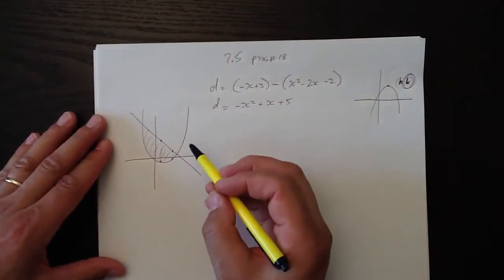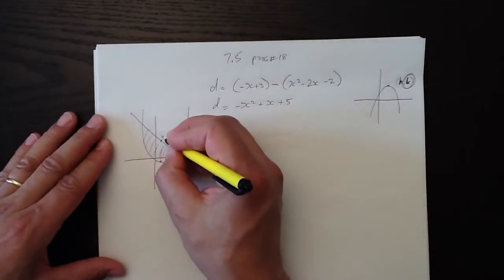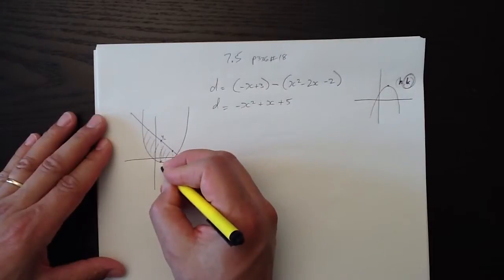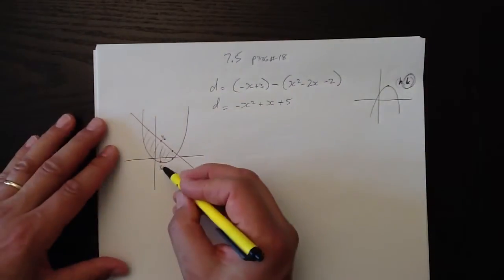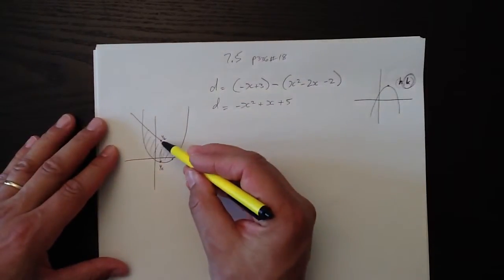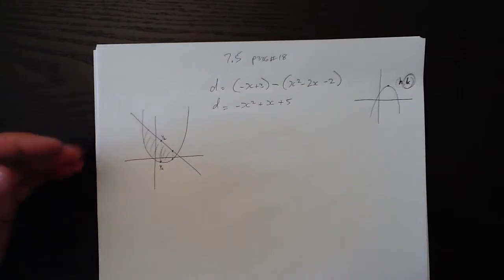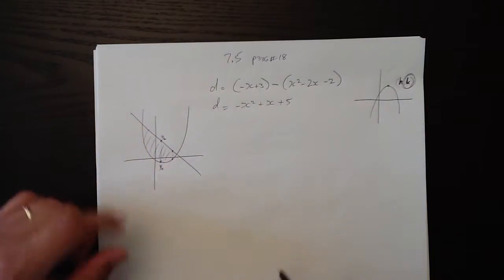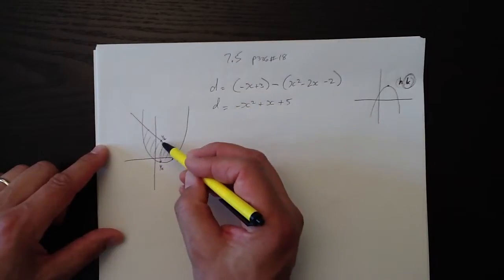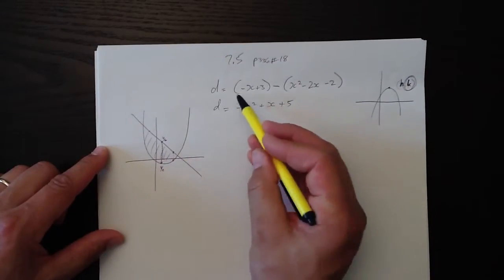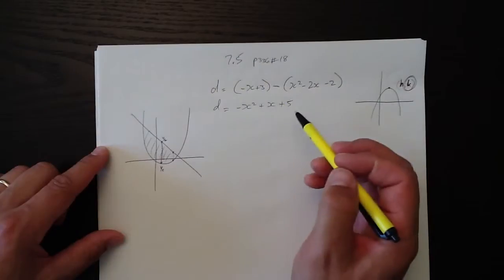And of course, for any y on the line, there's a corresponding y on the curve. There's a little y L and a y C. So this distance and this distance will change depending on the value of x. And that's what this shows. This just shows that d, the distance, that's that distance here, equals whatever gets calculated by this.